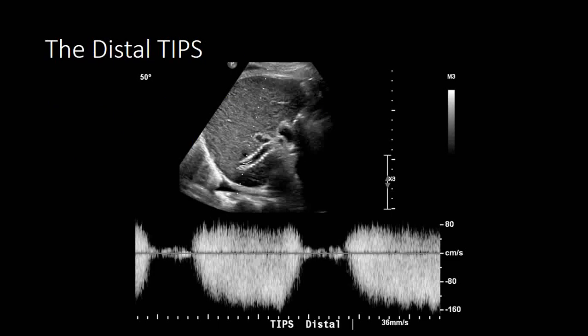Okay, here's an example where someone is interrogating the distal tips. And I wouldn't say that this isn't within the distal part of the tip stent, but it's pretty close to the junction of the mid portion of the tips and the distal tips, as opposed to that terminus of the tips, the very end of the tips.